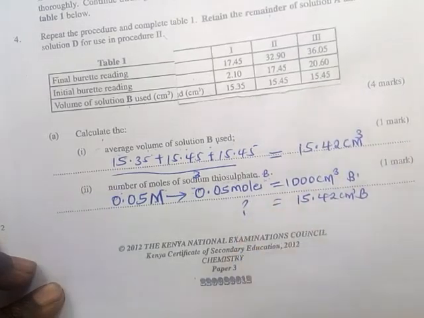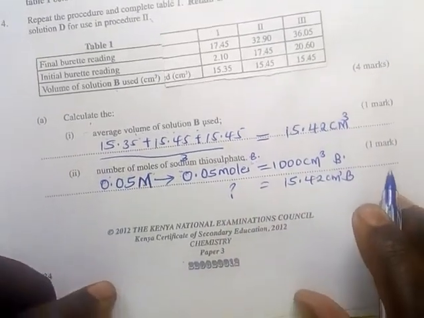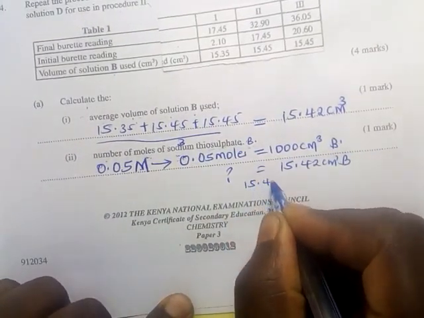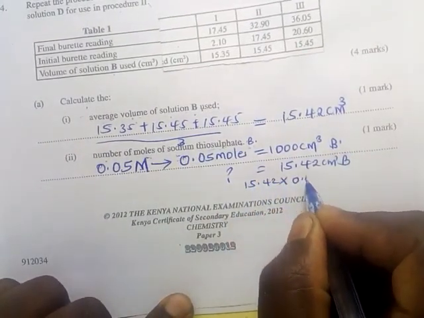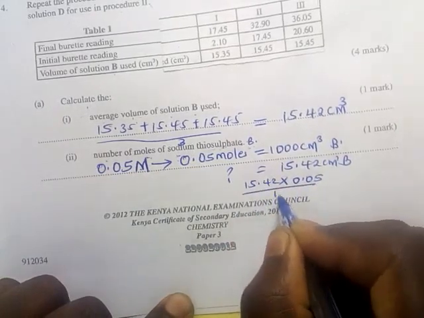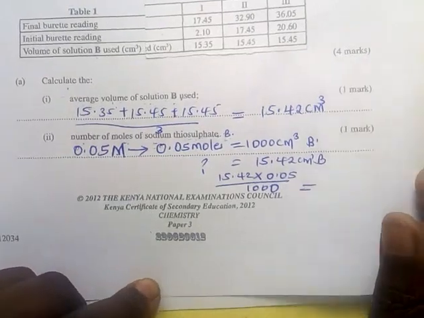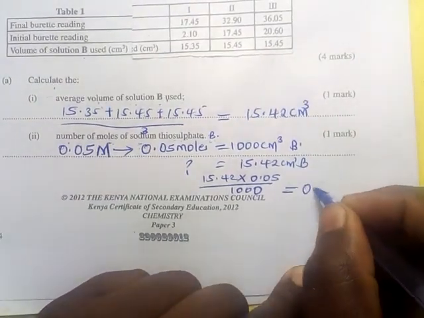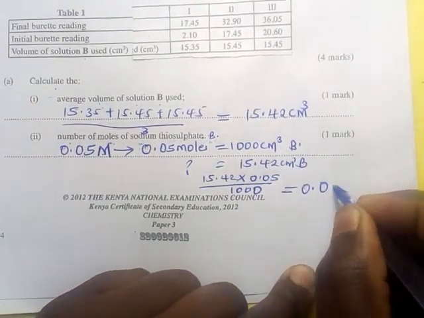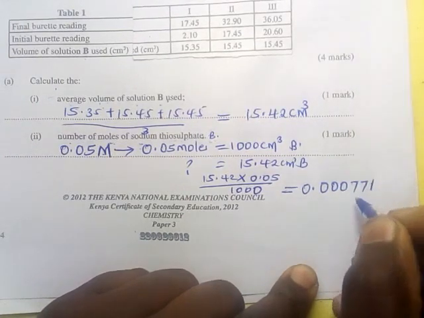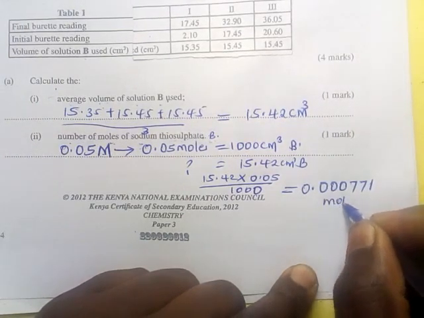So here it is 15.42 times 0.05 divided by 1,000, and this gives us 0.0000771 moles.